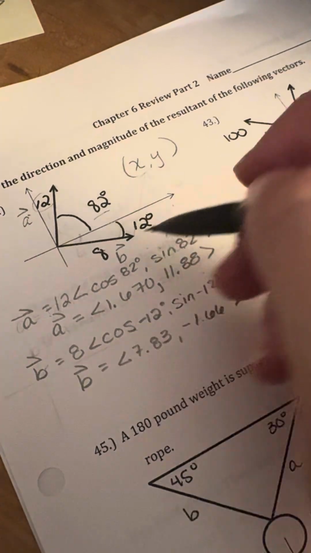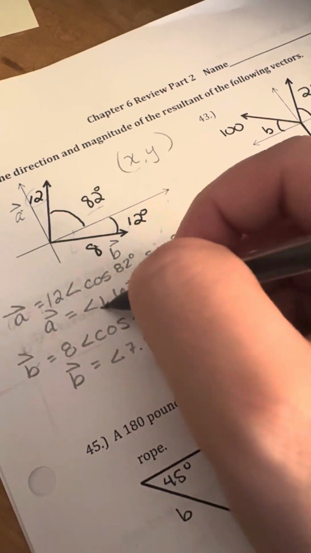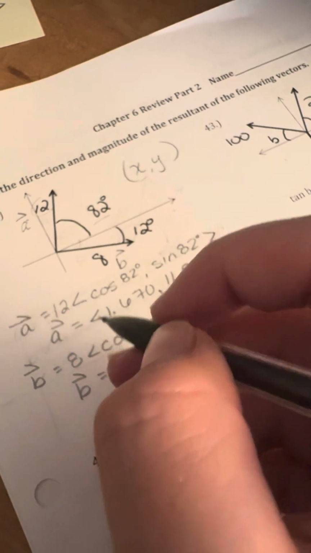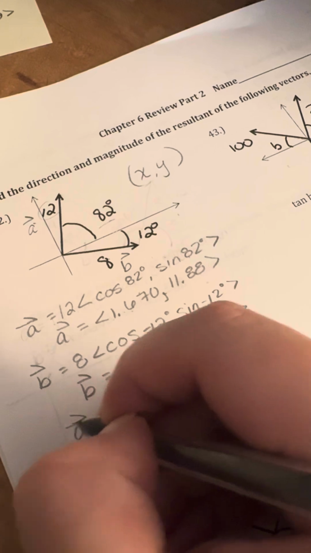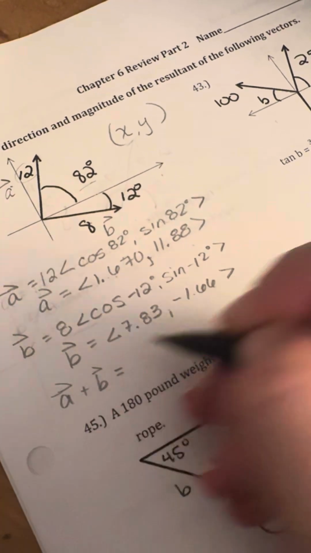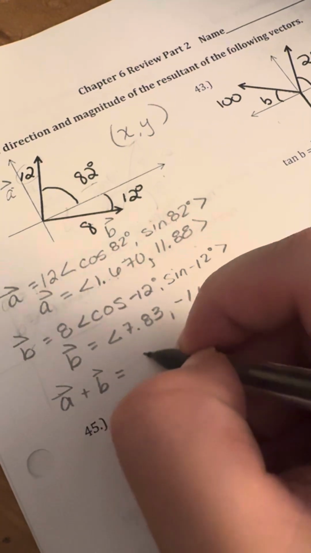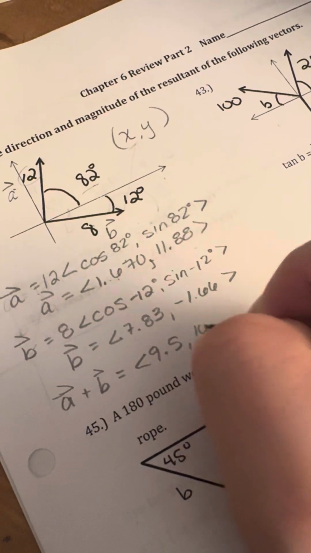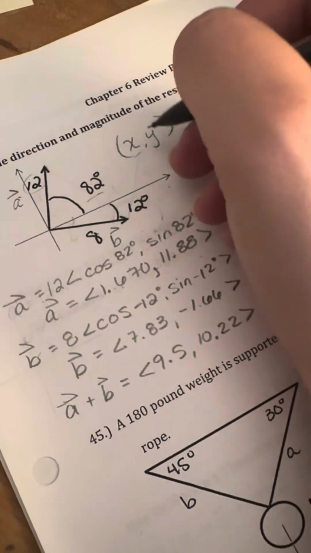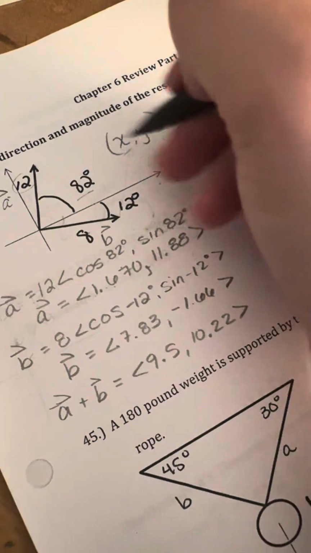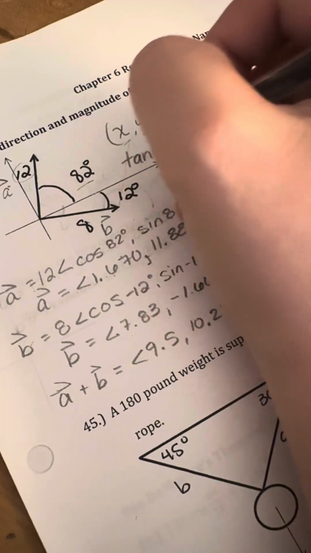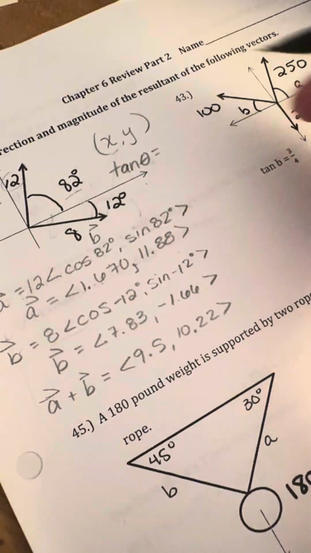Okay, so then if we add A and B together, 1.670 plus 7.83, the resultant A plus B equals 9.5, 10.22. Okay, and then with this information, we can plug that into tangent of theta. So this will give us the direction of the resultant vector.